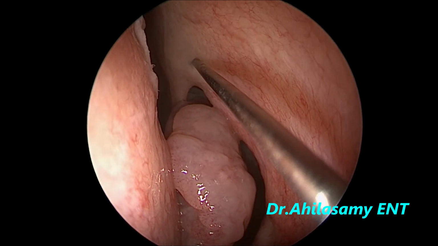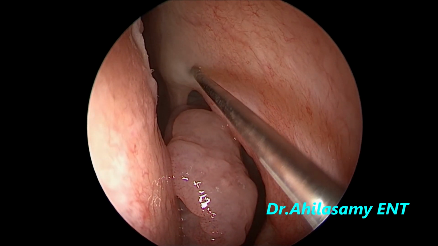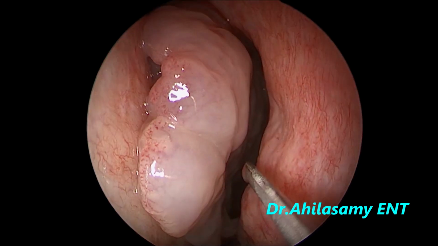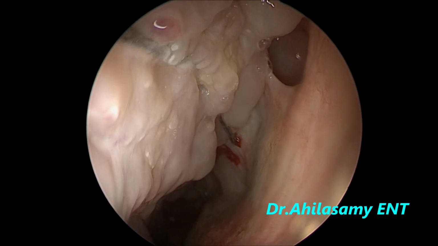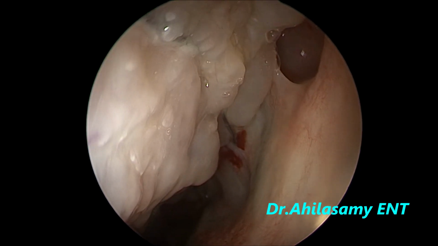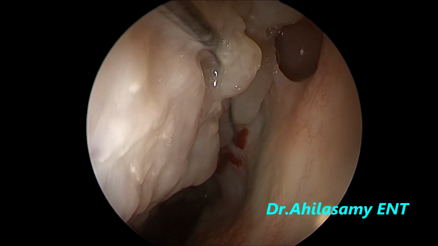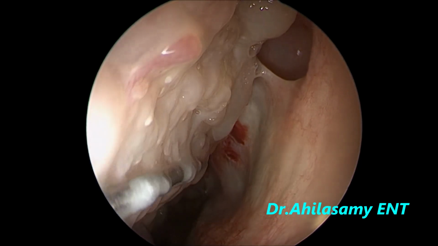Now I am giving the anterior ethmoidal block on the left side. Now I am giving this sphenopalatine block. The accessory ostia of the maxillary sinus is open.